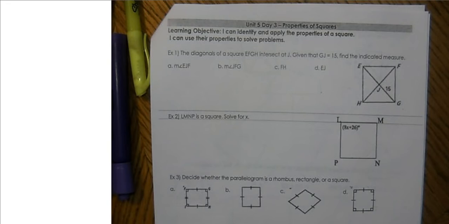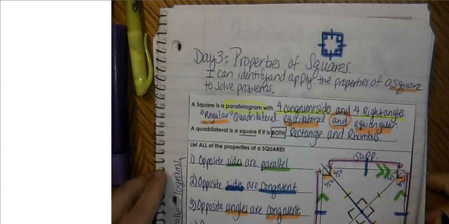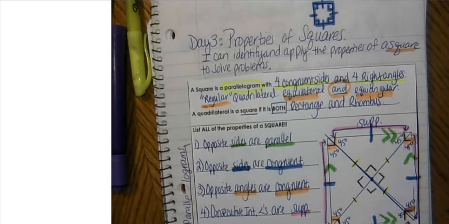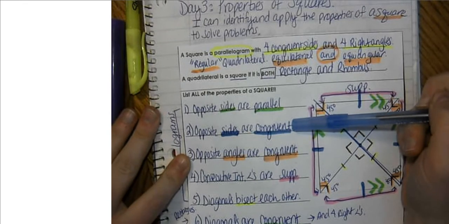So let's go ahead and recap our properties of squares. Now remember that a square is not just a parallelogram. It is also a rectangle and a rhombus. So that means that a square has all of the properties that we have talked about so far. As a parallelogram, opposite sides are parallel, opposite sides are congruent, opposite angles are congruent, consecutive interior angles are supplementary, and the diagonals bisect each other. All of these properties are true, and they came from parallelograms.